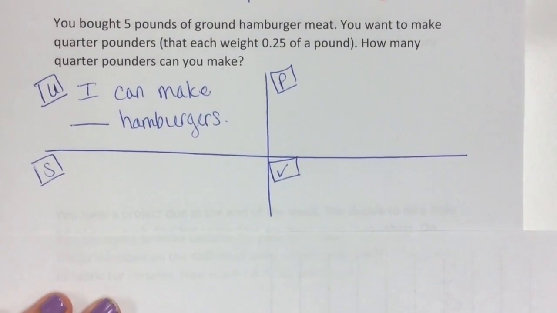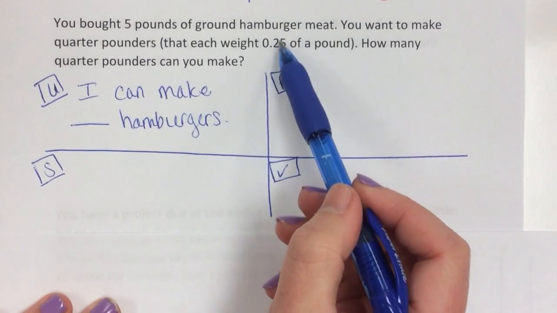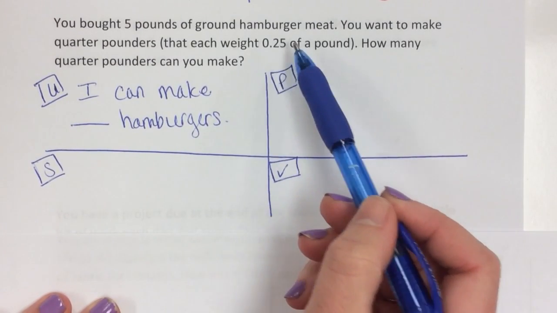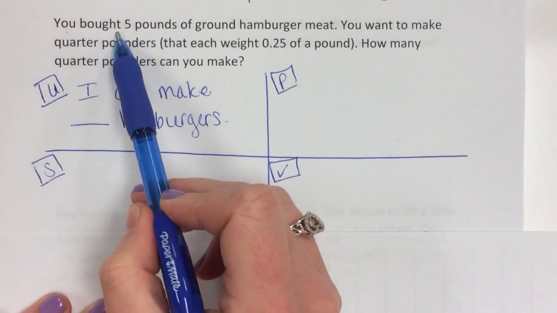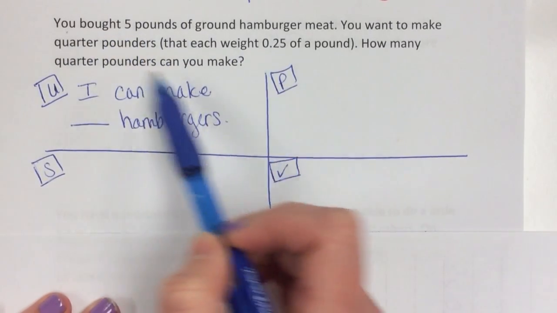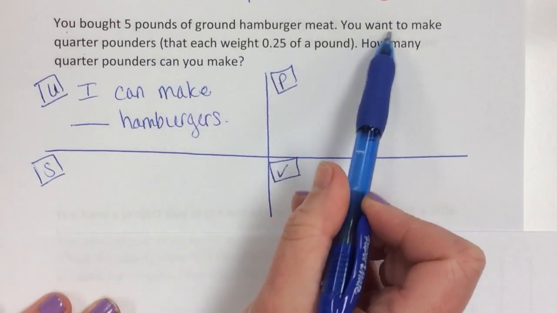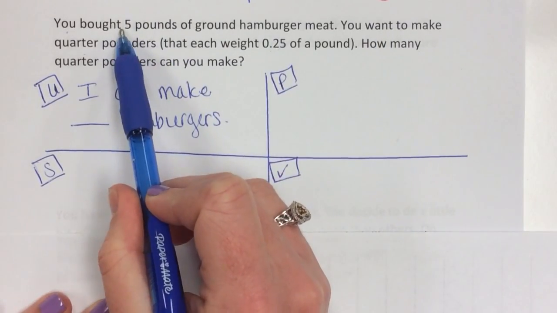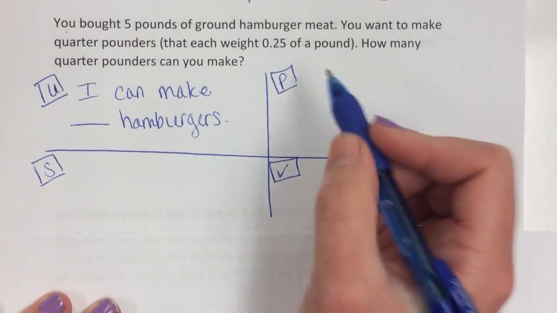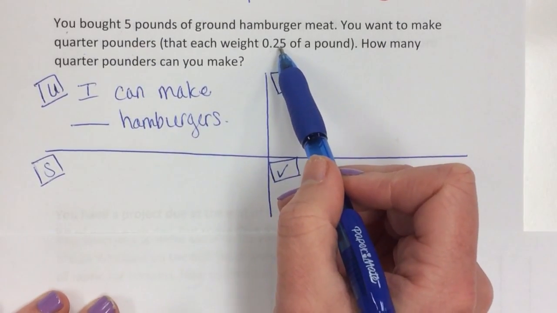My plan here, whenever I have decimals, I like to pretend that it's just a regular number. So if I have 5 pounds total, and I want to figure out how many times this number can go into the 5 pounds, into my total, like pretend that that's a 2.